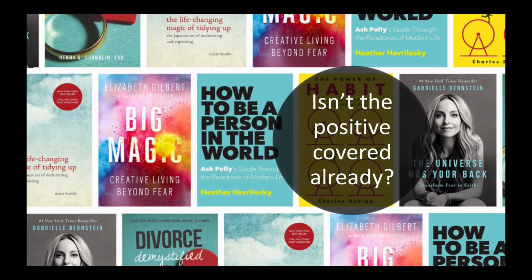Now, isn't the positive covered already? When you go to a bookstore, you might go to the Readings bookstore in Carlton, or any other bookstore around Melbourne or Amazon or wherever, you can find a whole host of different self-help books where these types of things are covered. So how to get the most out of yourself at work, how to live a productive life, how do you achieve happiness, and so on.